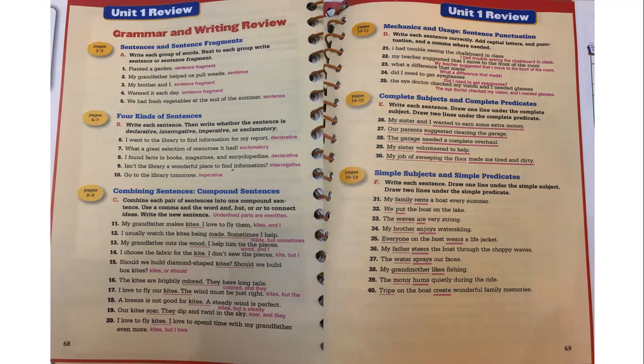Number 30, my job of sweeping the floor made me tired and dirty. My job of sweeping the floor, all of this is the complete subject, and the predicate is made me tired and dirty. The verb here is made. Okay, next, simple subjects and simple predicates. We're going to draw 1 line under the simple subject and 2 lines under the simple predicate. All right, my family rents a boat every summer.